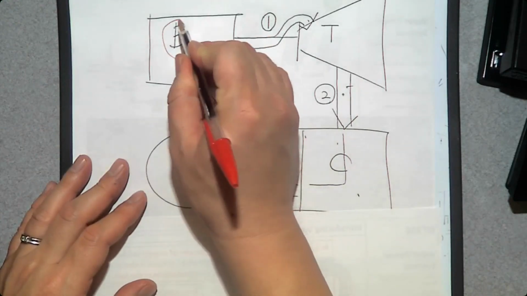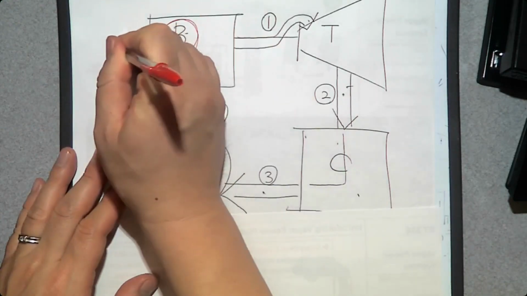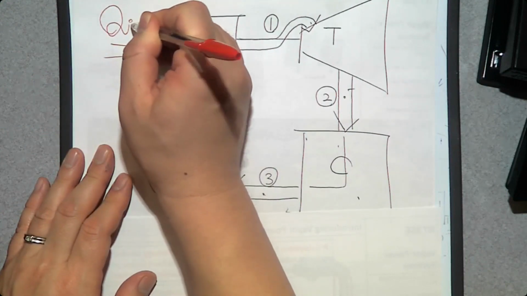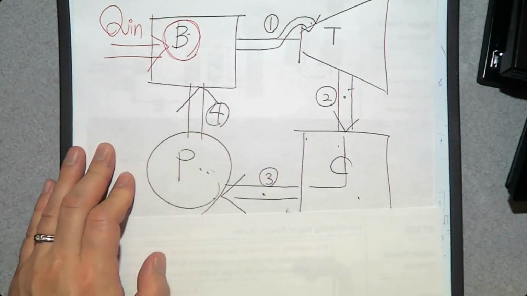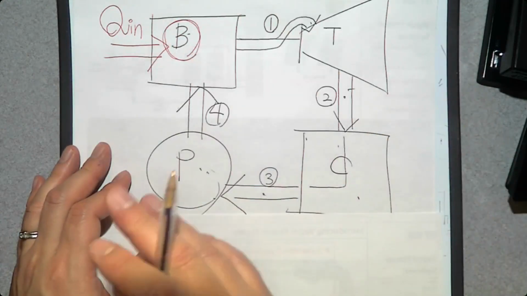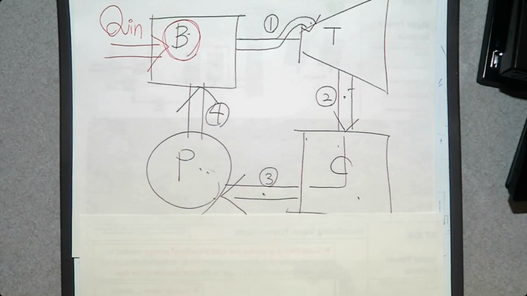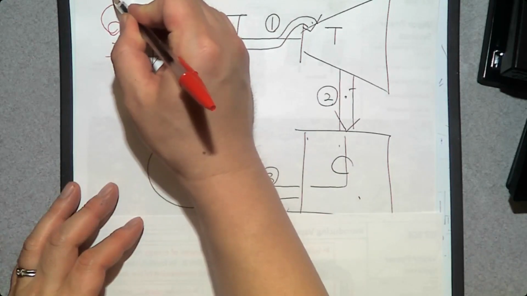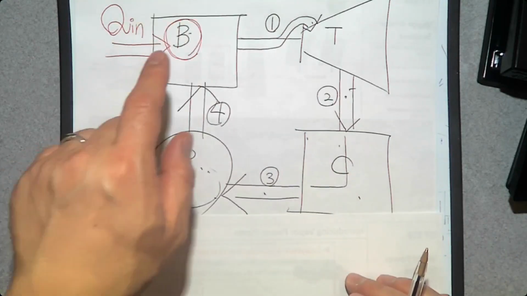Then what happens in this boiler? It's going to absorb heat from the surroundings, so there's a Q in. Since the Rankine cycle can run at steady state, I'm going to say Q dot, the rate of heat transfer into the boiler.